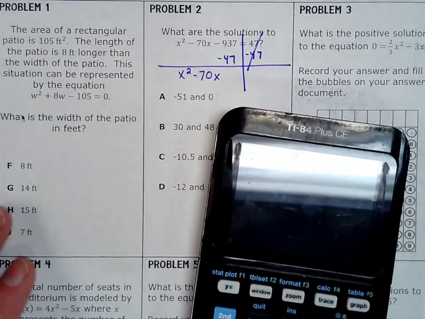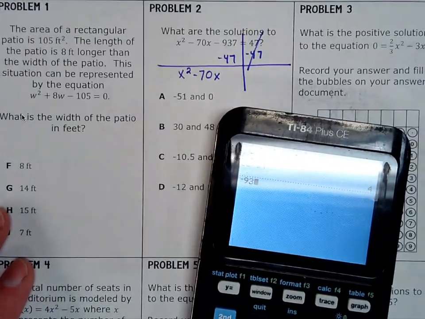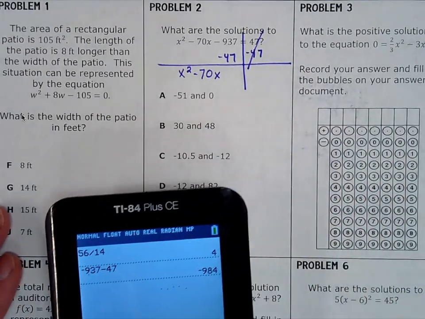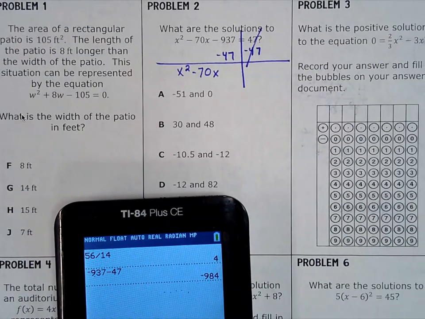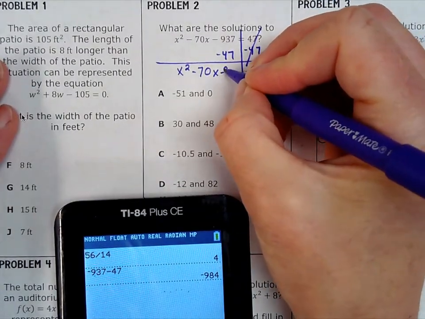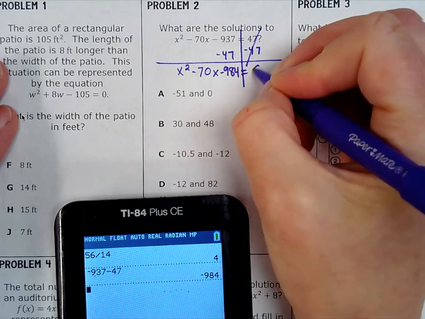Oh, what is that? Good job, Sammy. There we go.